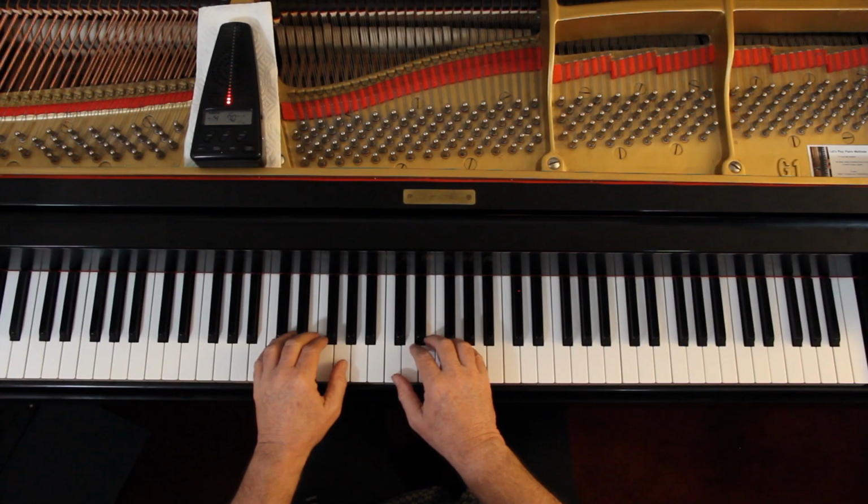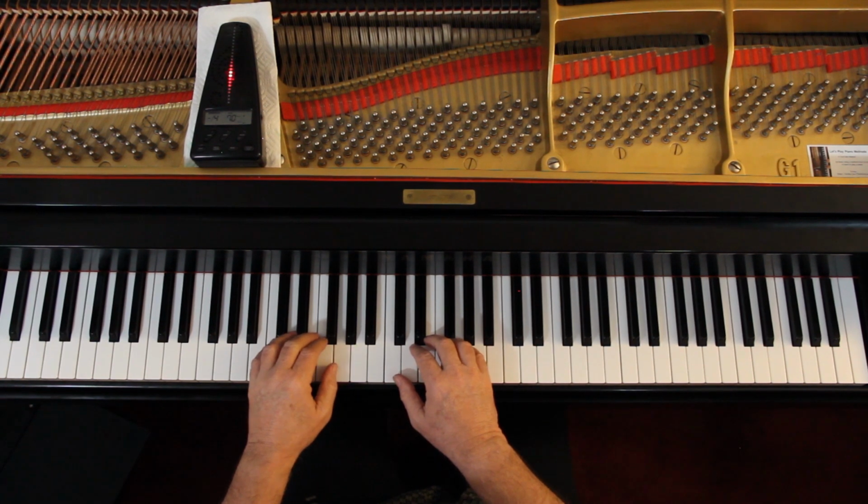We need practice at playing stuff anyway. Even the simple stuff, it's good practice to play it. I'll give us 4 counts and we'll play it together. So go ahead and put your hands in C position. 1, 2, ready, go.